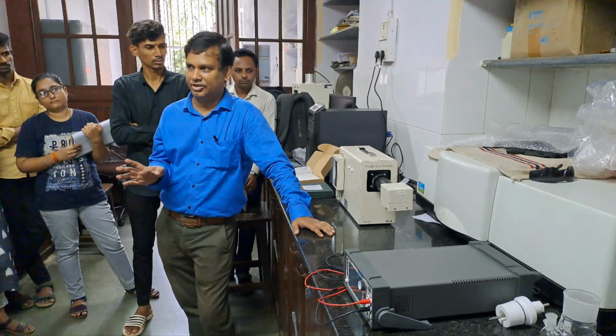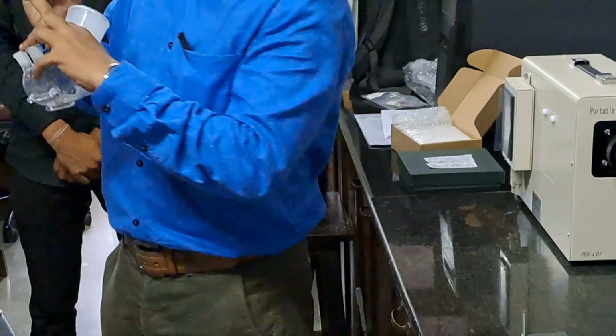But for photoelectrochemistry or photocatalysis work, there will probably be some electrolyte inside, and you will put your sample through this. There are clips here.